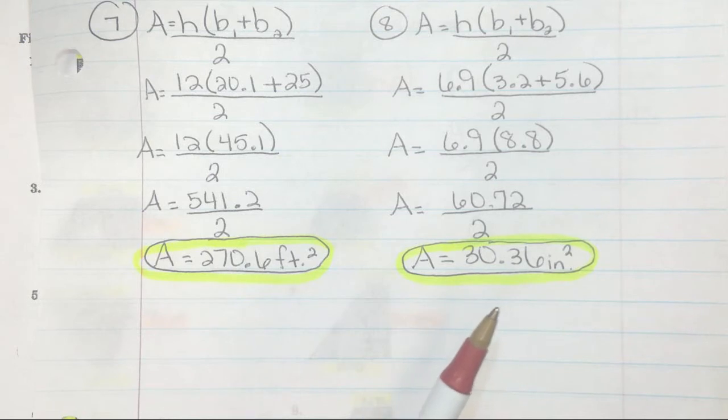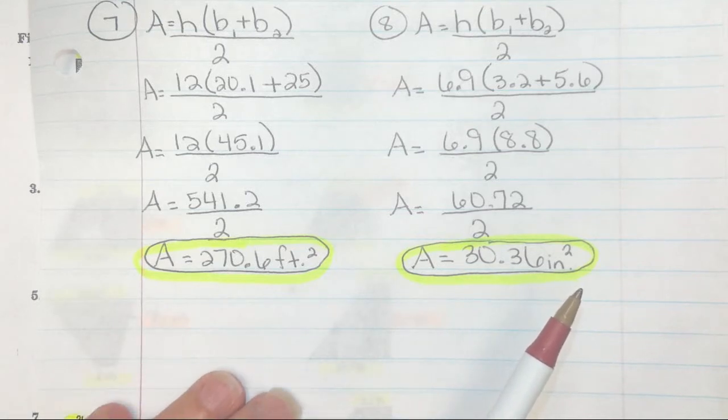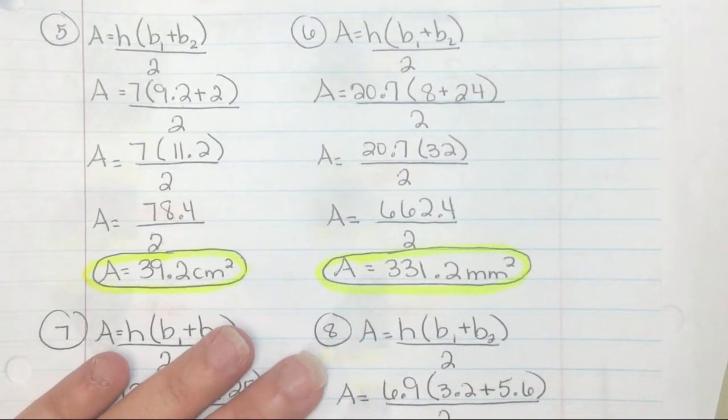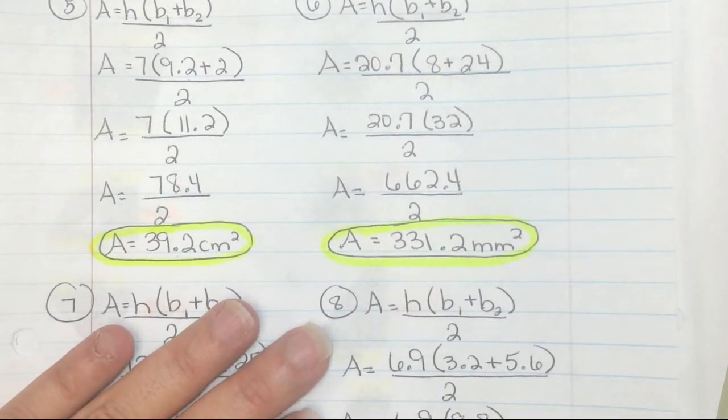You read that. Okay. On my desk, there is an area review. Did everybody do one? Okay. Which one? 8? Okay. 6. There's 6. Got that one right? Yes.